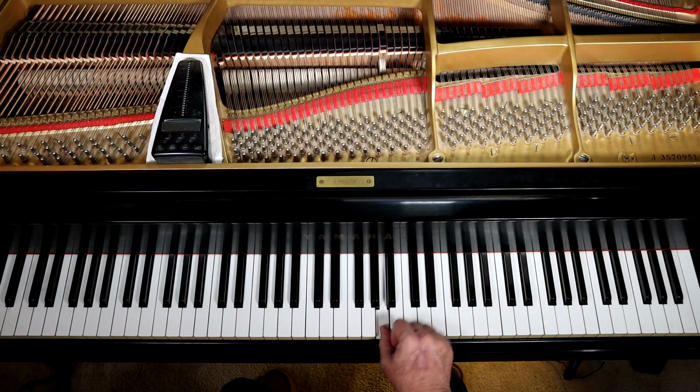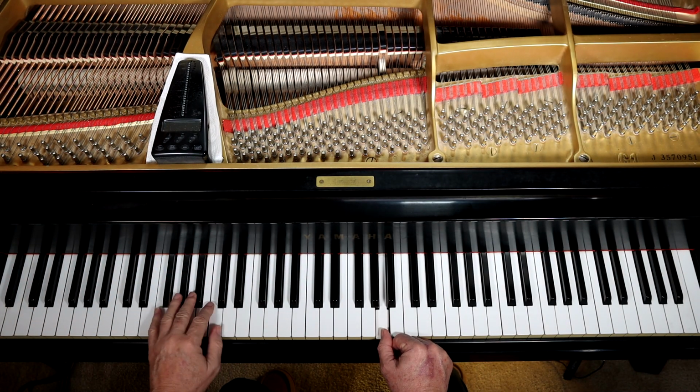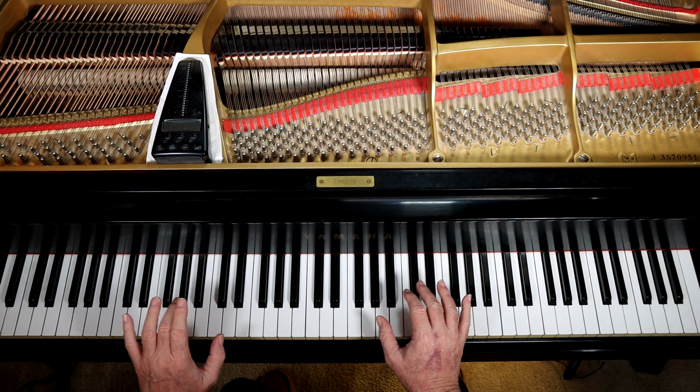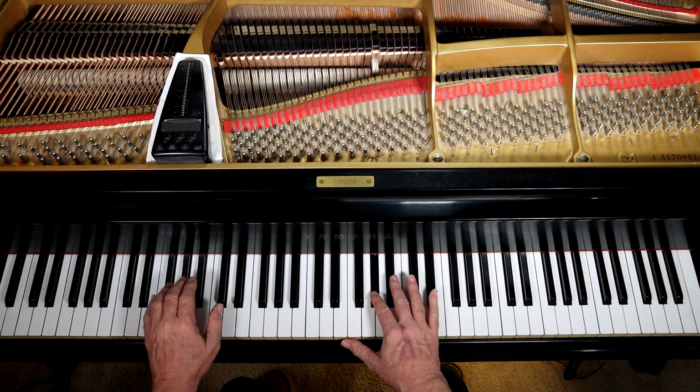Let's be accurate here. On measure 41, that A is tight. As you hold it down, then both hands come up for one beat, and then do it again.